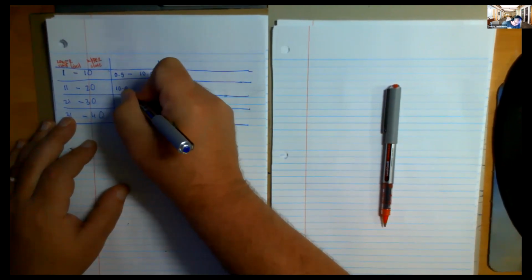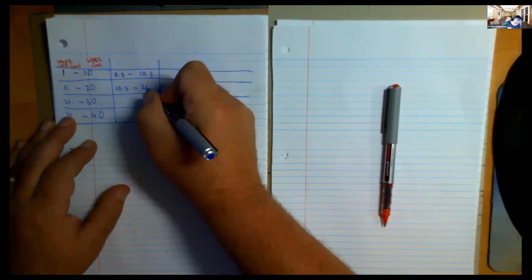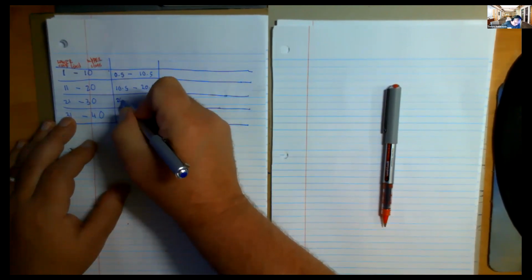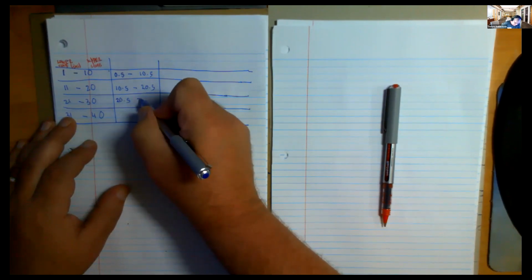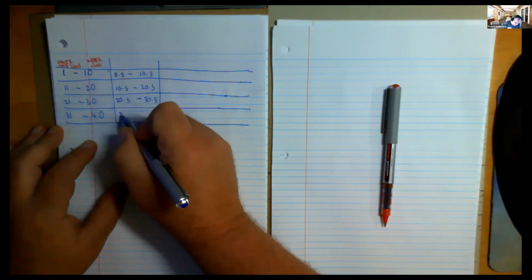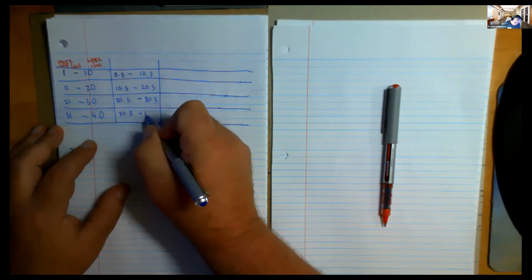And then we go 10.5 to 20.5. And then we go 20.5 all the way up to 30.5. And the last one is 30.5 all the way up to 40 plus 0.5. And these are called class boundaries. These are actually the numbers that you use typically to create your histogram.